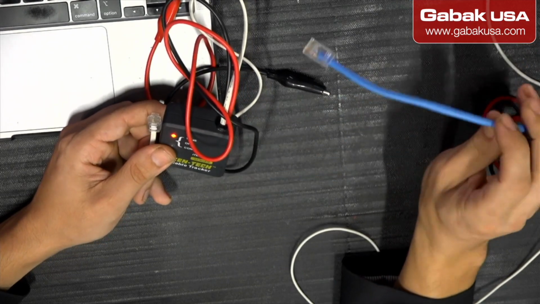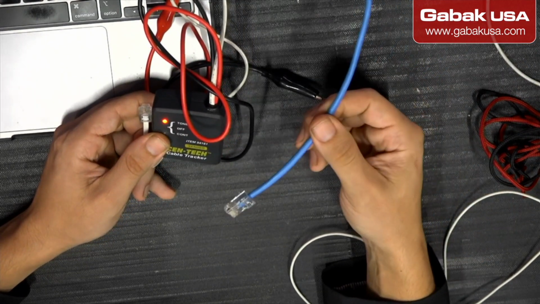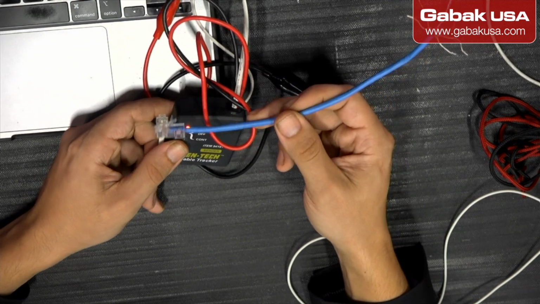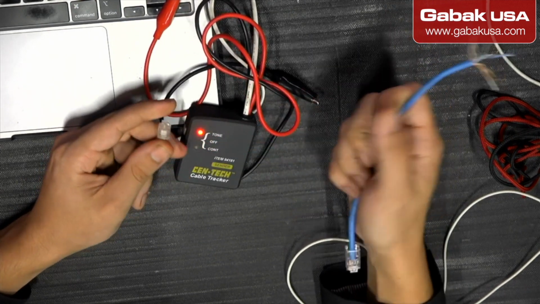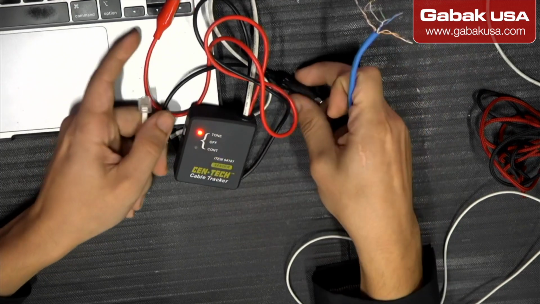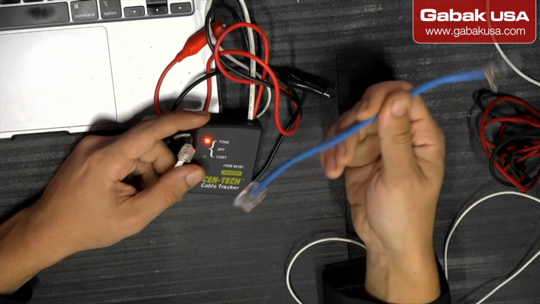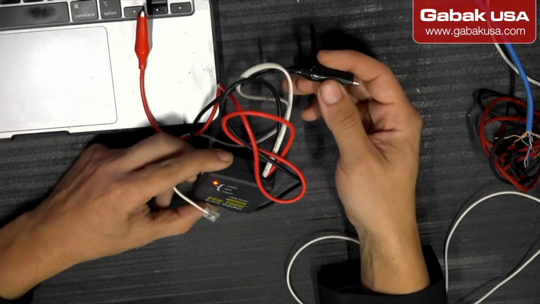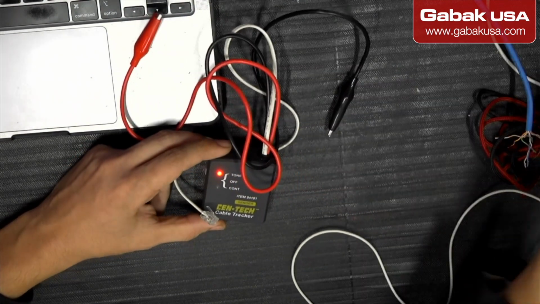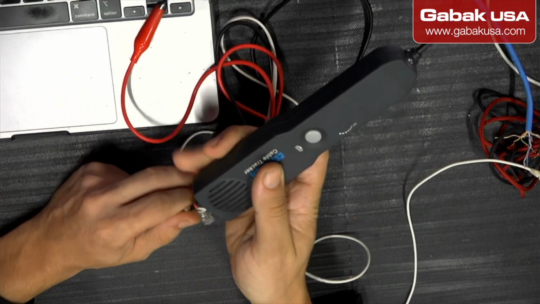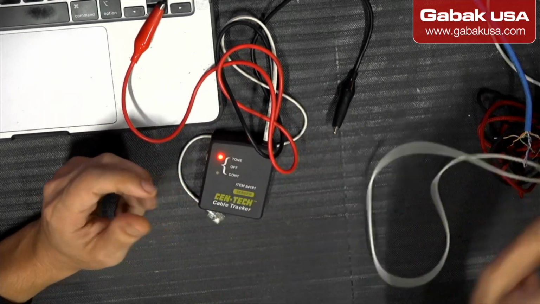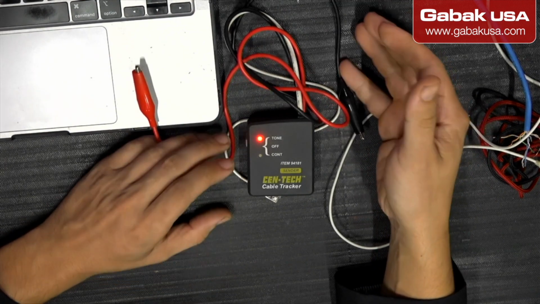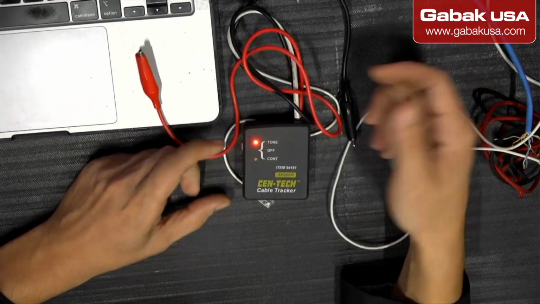If you want, before you go to the customer, you can play with this. Grab a roll of 100 feet or something like that, and then try to use this instead of using this, and you will see by yourself that the signal is going to be very weak, almost unnoticeable, at least with the regular speaker. So now let's go to the customer, and I'll show you how this works in the real world.